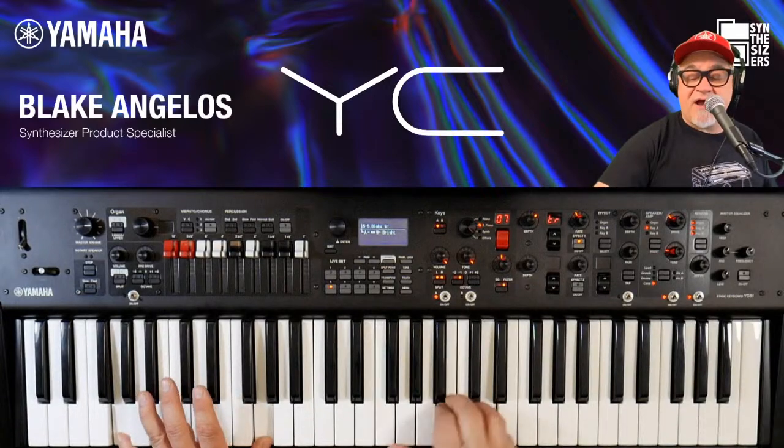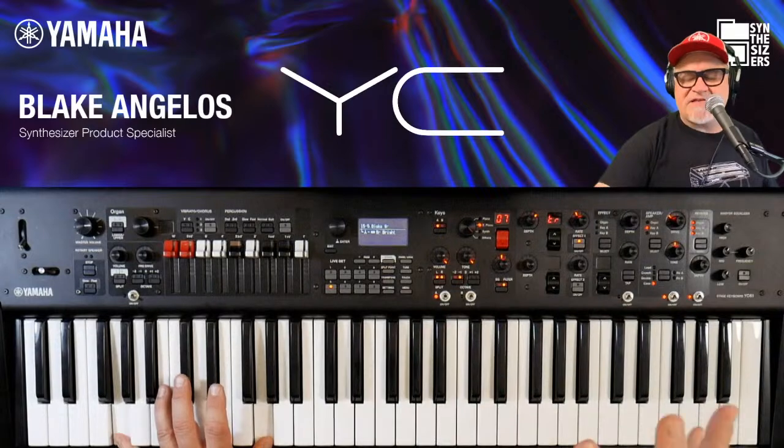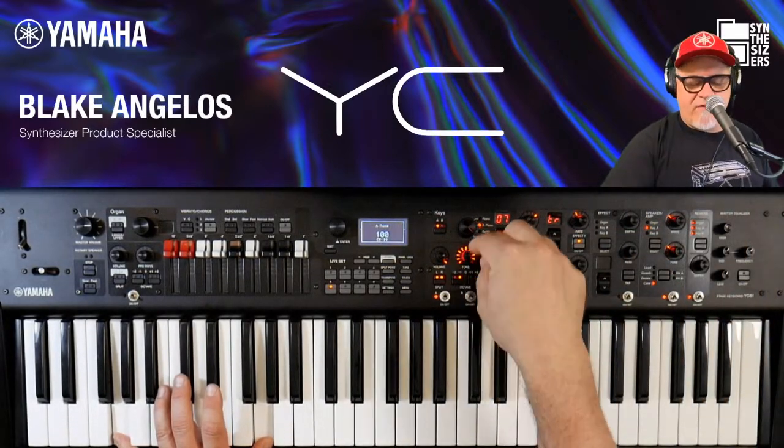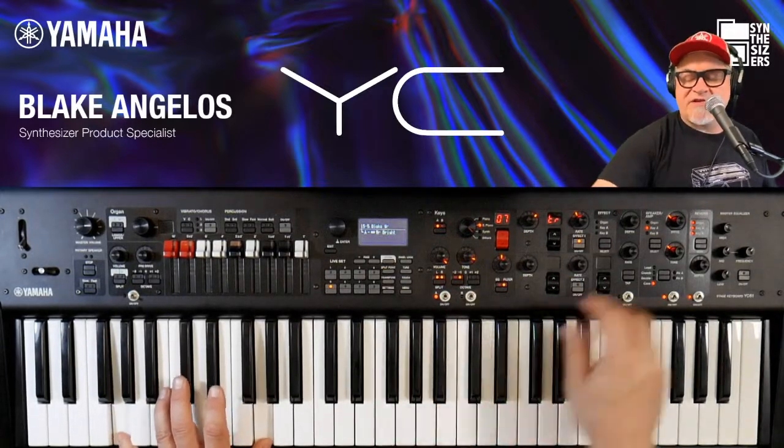See what it did? It just brought that piece of it down a little bit. And then if I maybe want to make it even darker, I can move over to this tone. Maybe increase a little bit of drive.